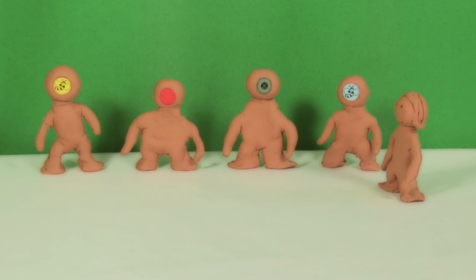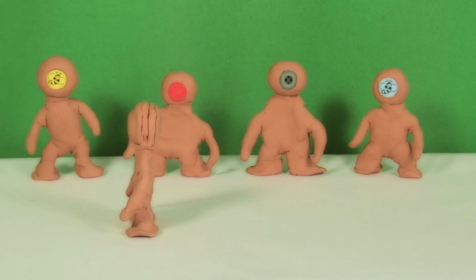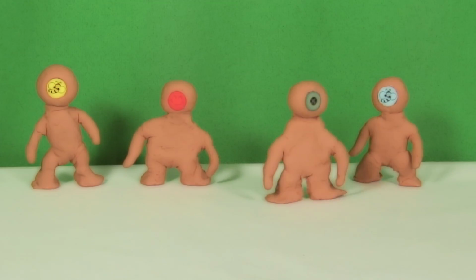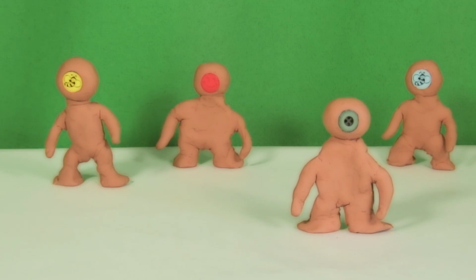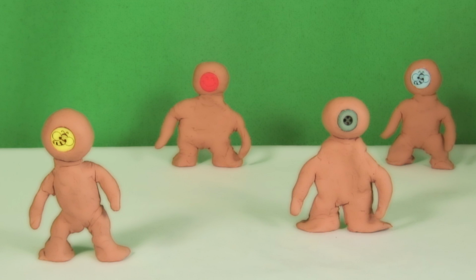Lily votes for green. Yellow has the most votes, so wins despite not having a majority share.